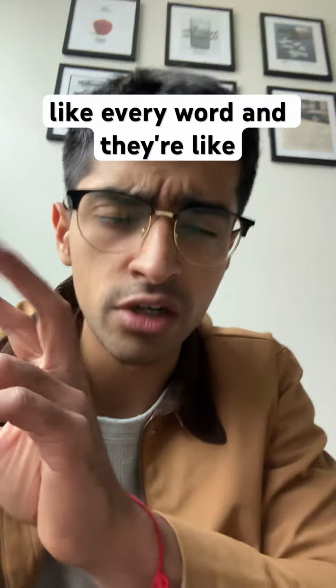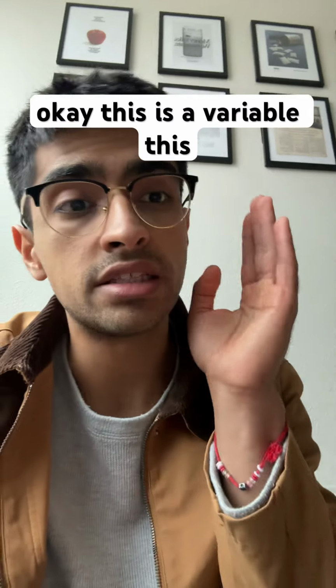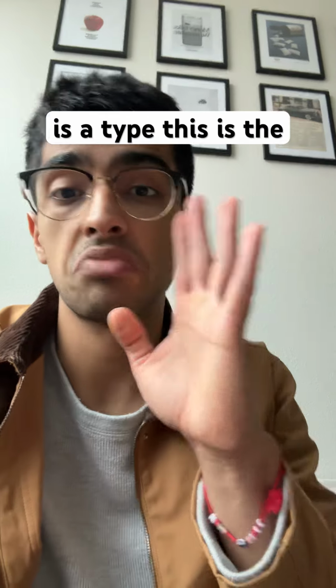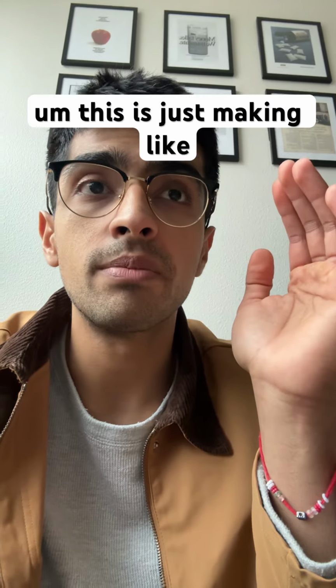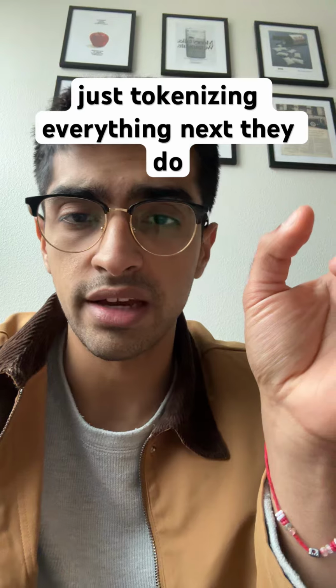everything mentioned, like every word, and they're like, okay, this is a variable, this is a type, this is the beginning of a for statement or for loop, sorry. And this is just tokenizing everything.